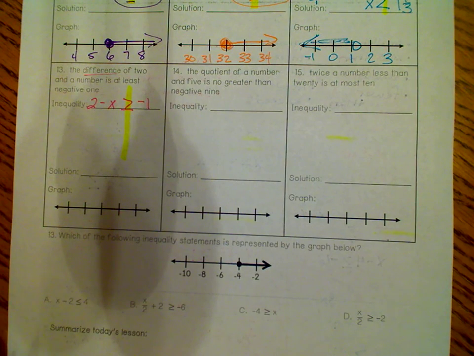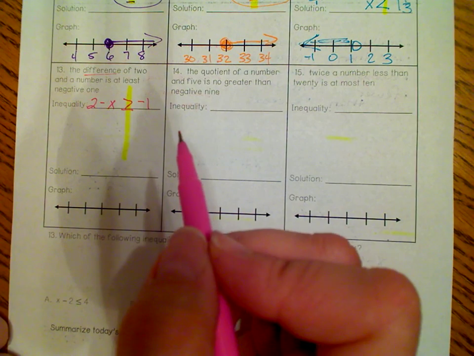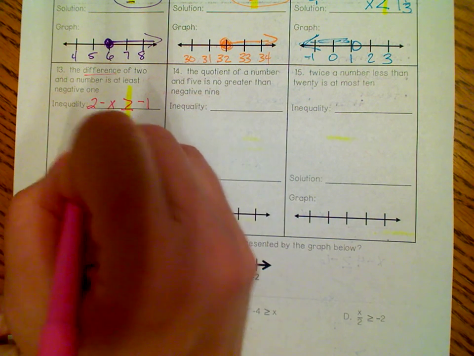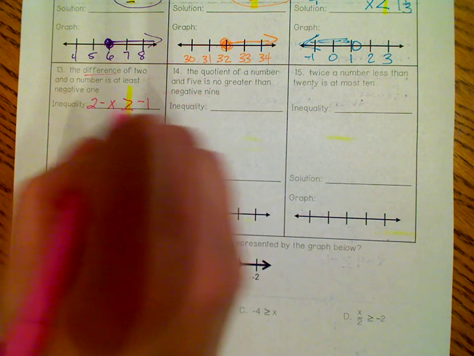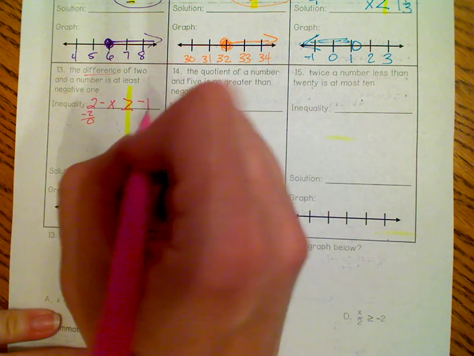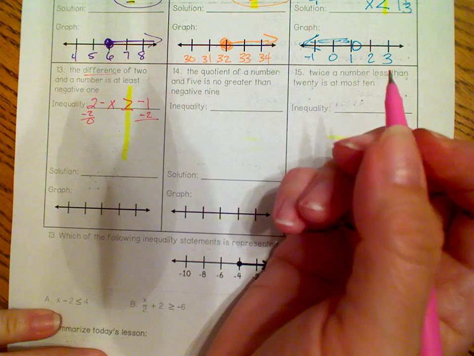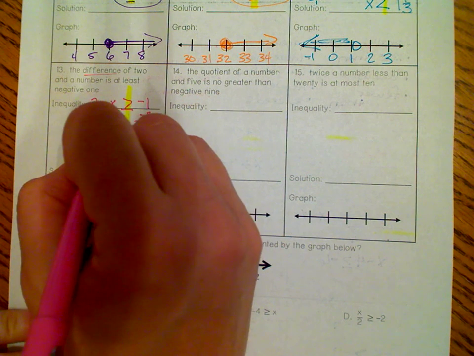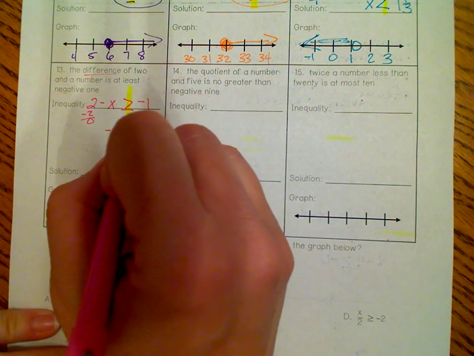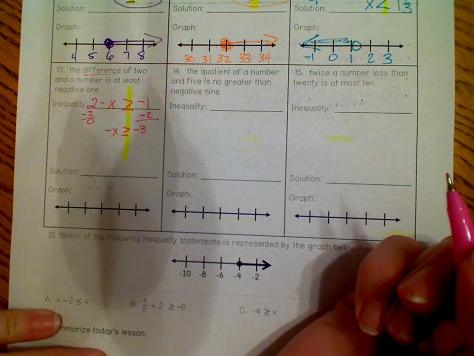Remember, our special rule is going to come into effect here. Let's get our whole numbers together. I want to get this 2 over here. It's a positive 2, so I want to subtract 2 and get 0. What you do to one side, you must do to the other side. So -x is greater than or equal to -3.